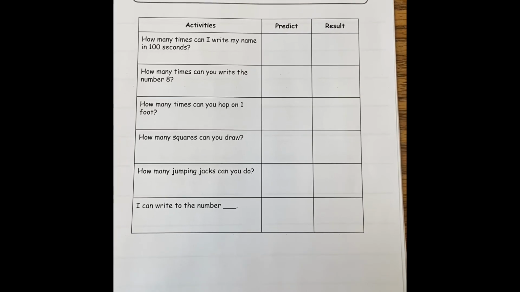So what I'm going to do right now is share with you the worksheet that you're going to do, and then we'll go through and get started, okay? All right, kindergartners, so you're going to need this math worksheet.